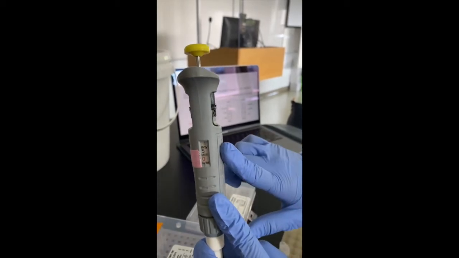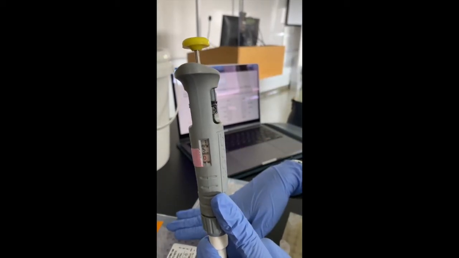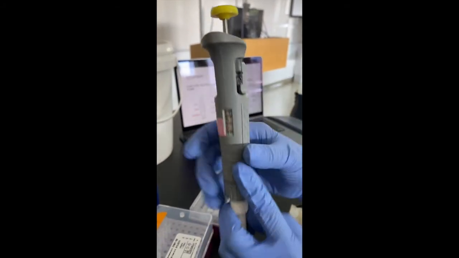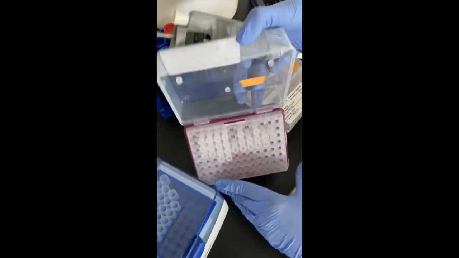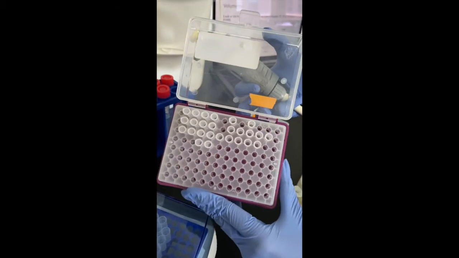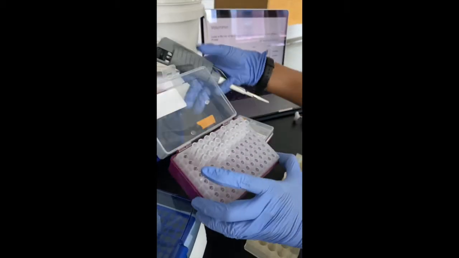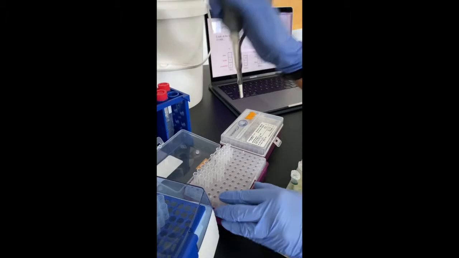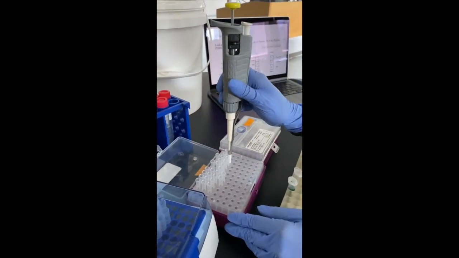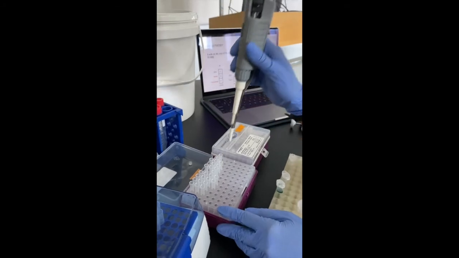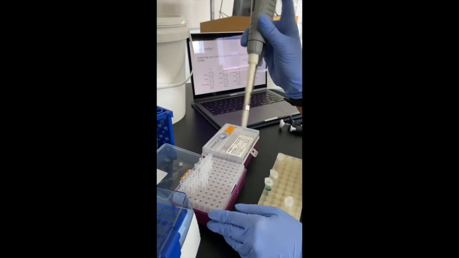And once that's done, you have to choose the appropriate set of tips. And for P20, the tip that you choose would be the medium-sized tips. So this is the set of tips that goes with P20. And once you've identified the set of tips that goes along with the micropipette of choice, you just insert the micropipette, apply slight pressure, and pull the micropipette out.